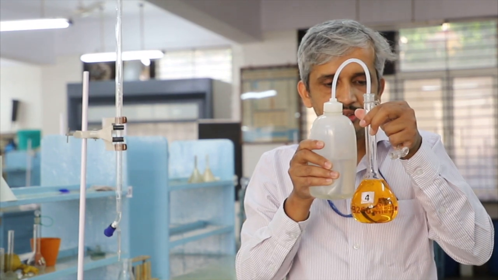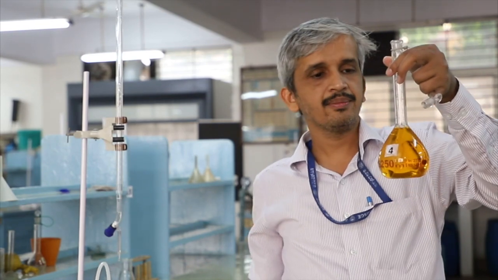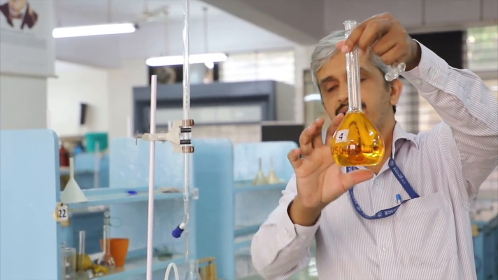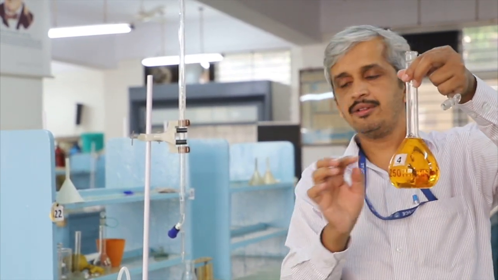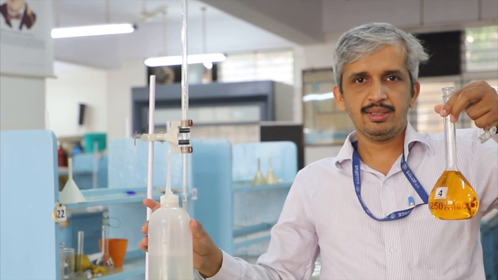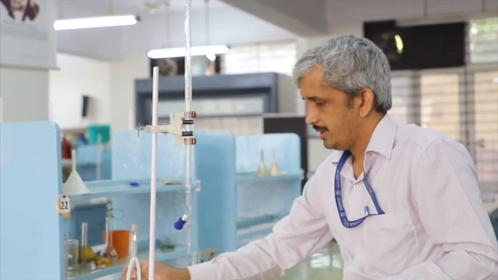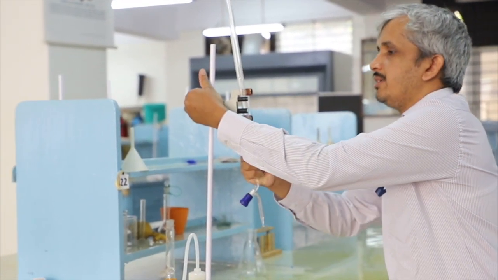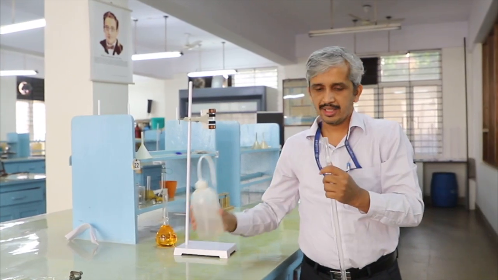So in order to avoid that, I will stop at this point. Now I can comfortably fill up to this point using the wash bottle. Later, I don't have proper control with the wash bottle. Therefore, what I will do is, in a clean, washed and rinsed buret, I am going to take distilled water.